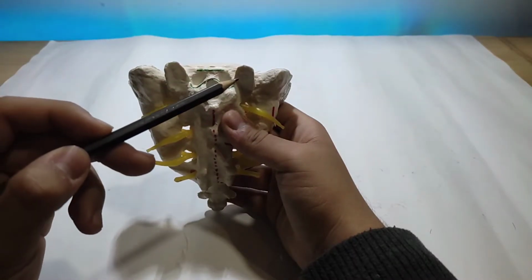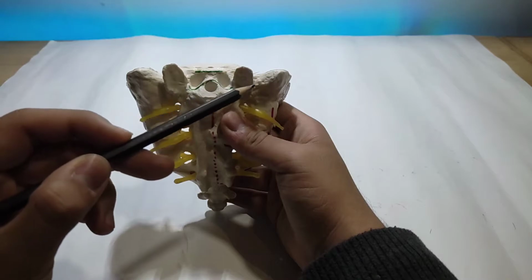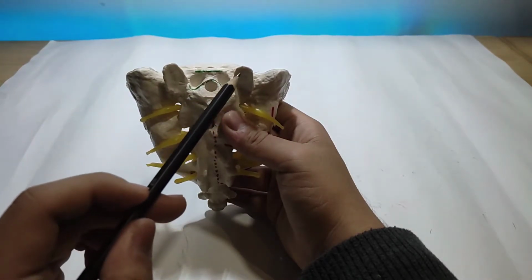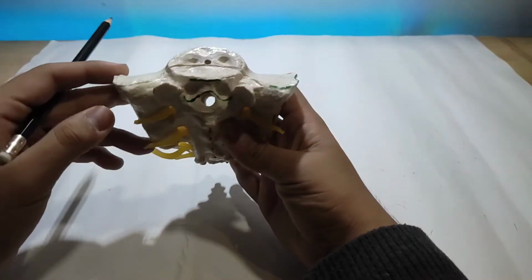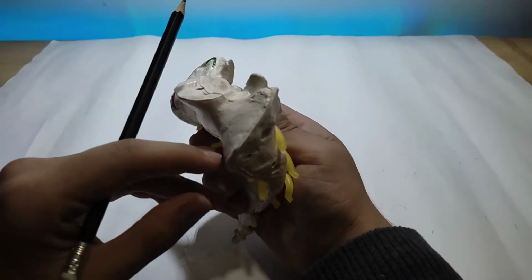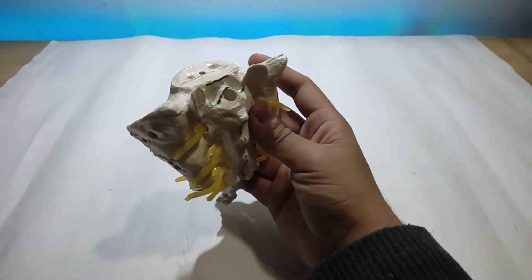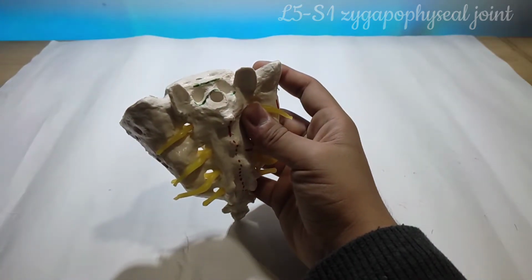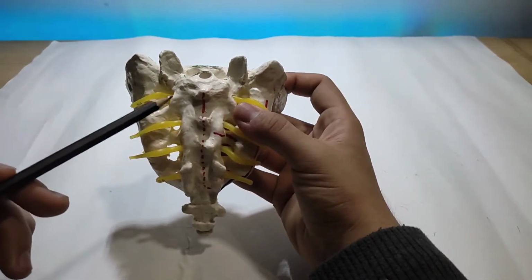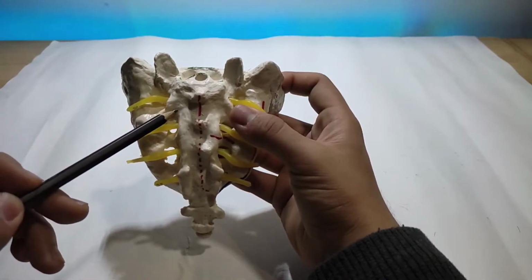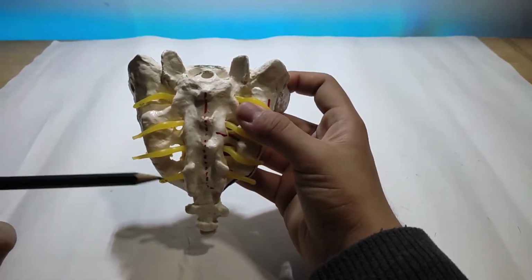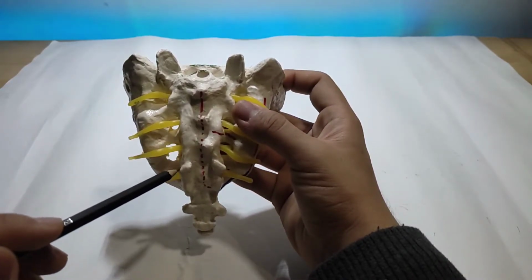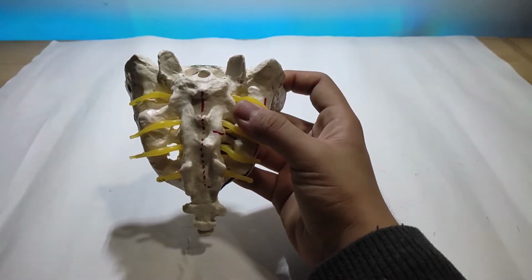We can also see the articular processes of the first sacral vertebra right here. These are the two articular processes, and they articulate with the inferior articular process of the L5 to form the lumbosacral joint, or specifically the zygapophyseal joint between the L5 and S1. And as is visible, the articular processes of S2, S3, S4 and S5 have fused together right here, and they form the intermediate sacral crest.